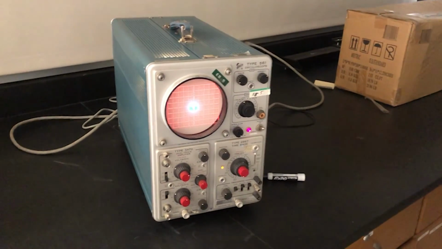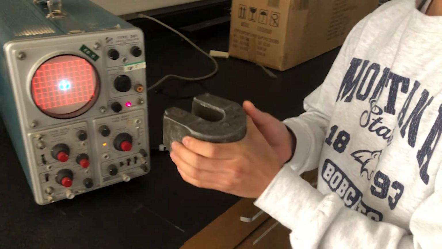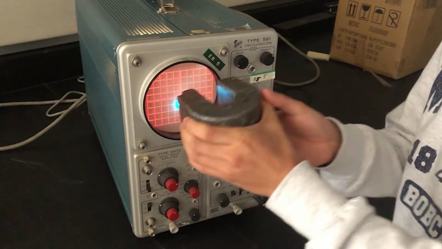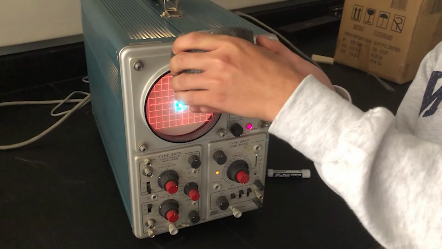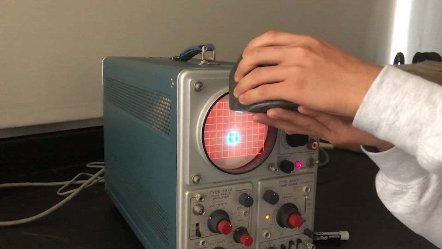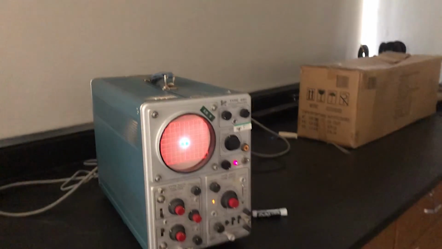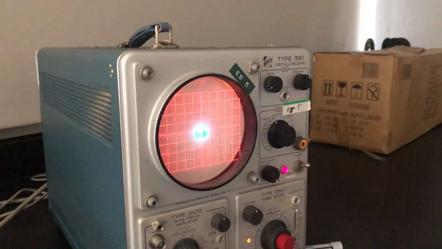Cool. So what happens if you turn the magnet? Now I'm having the south side on the right side. And the beam moves downwards, opposite of what it was before. We're steering the electron beam with a magnetic field. Awesome.